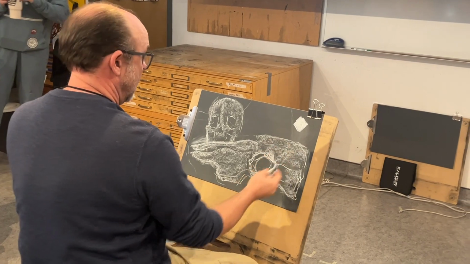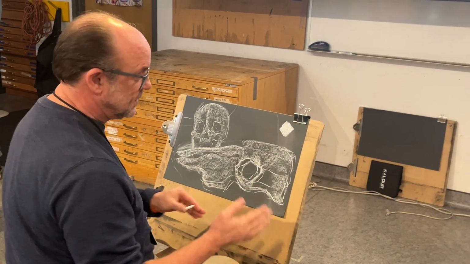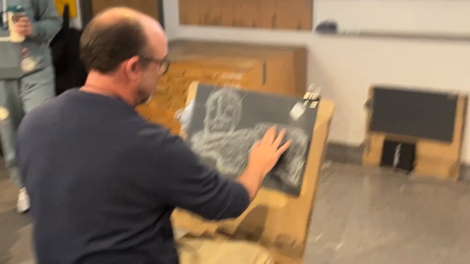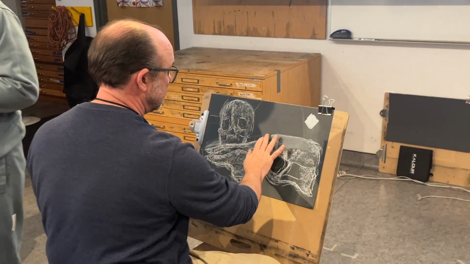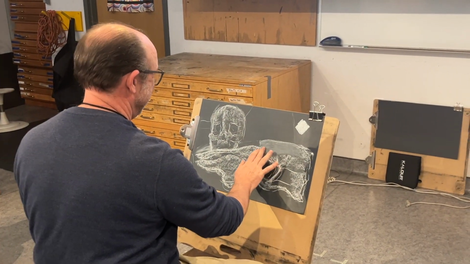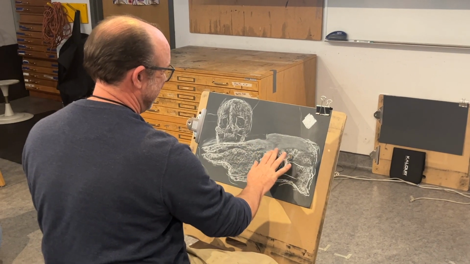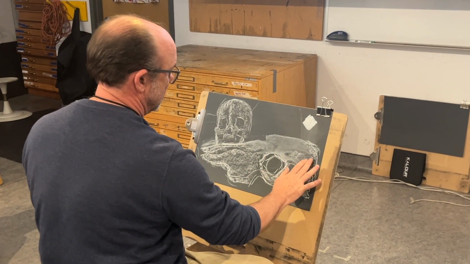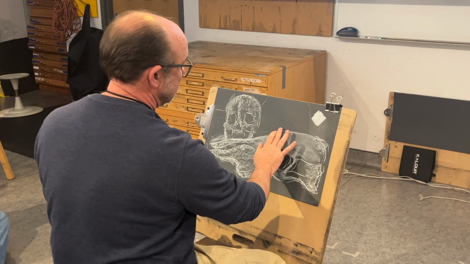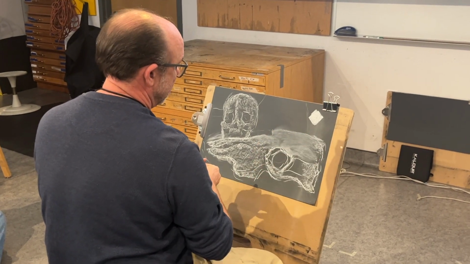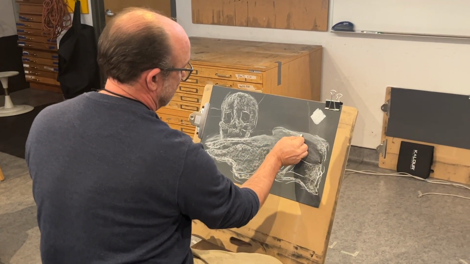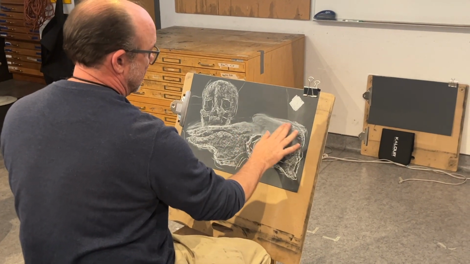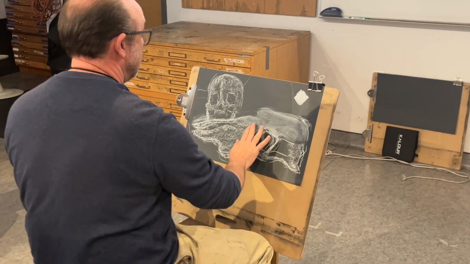Yeah. All right. So now, once I've done this, I can prove that Thala is completely wrong. Do you notice how I'm cross contouring? Huh? Yes.